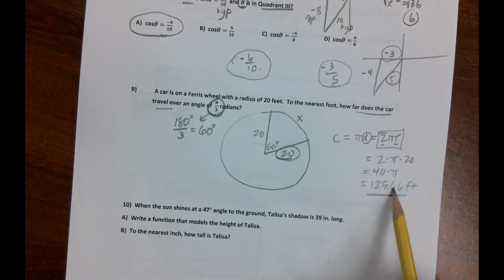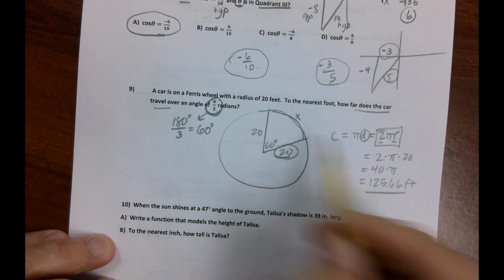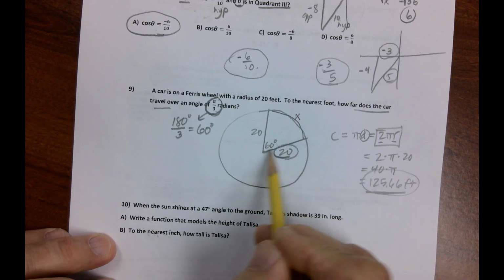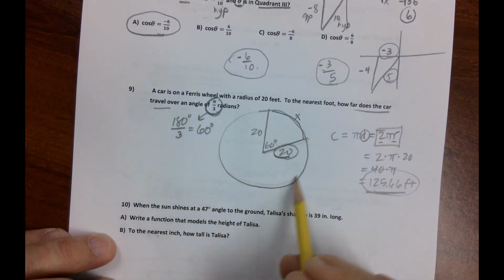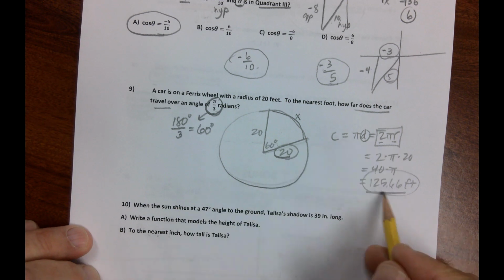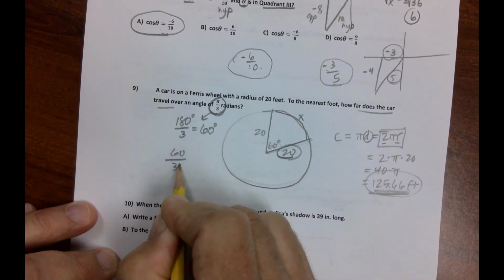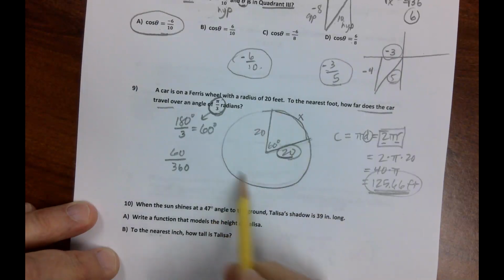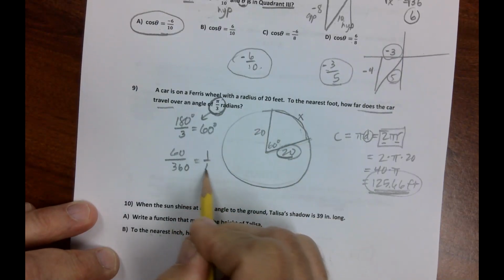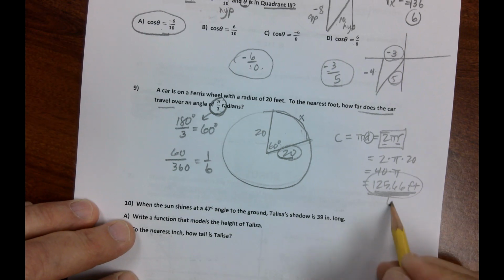But we don't want that. We only want this. If this thing asked how far does it go in one rotation or revolution, that'd be my answer. But we only want 60 out of 360, because that's how many degrees are in a whole circle, which is 1/6. So we got to divide this by 6.